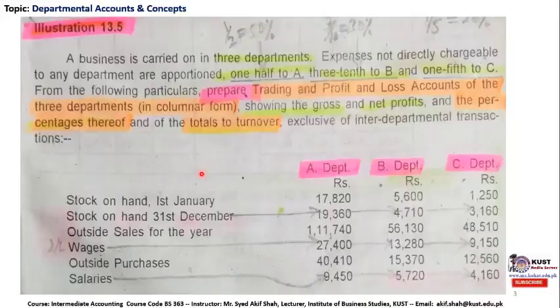Let us take illustration number 13.5 as an example to discuss interdepartmental transfers and how to record them in different financial statements. A business is carried on in 3 departments. So the first information we have received from this narration is that the business has 3 departments.